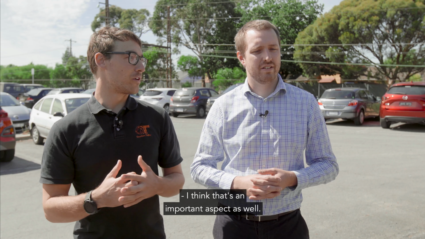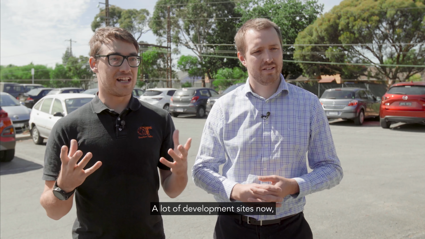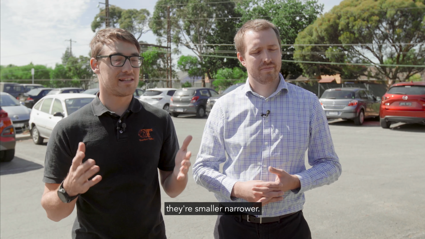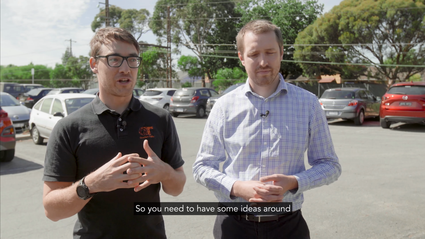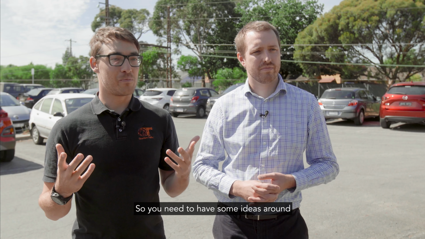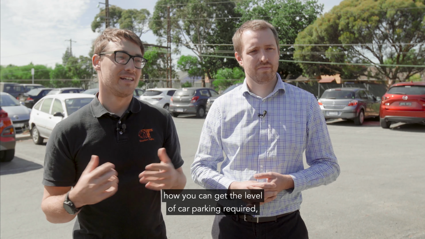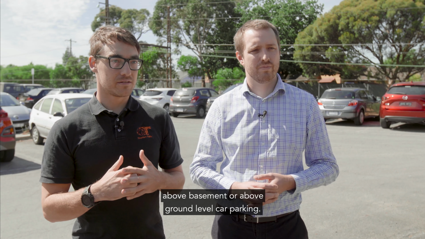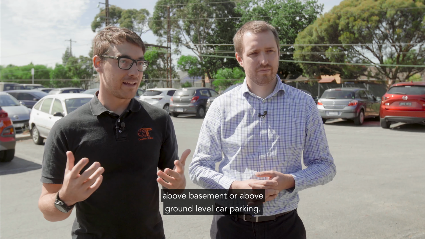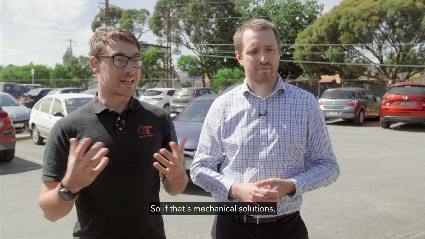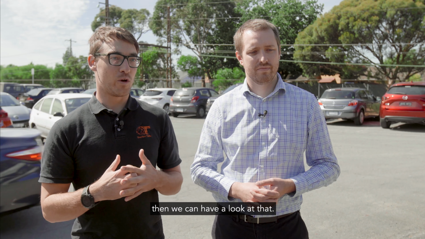I think that's an important aspect as well. A lot of development sites now are, let's call it, the less preferable sites. They're smaller, narrower. So you need to have some ideas around how you can get the level of car parking required to get the yield of development above basement or above ground level car parking that's going to make it financially viable. So if that's mechanical solutions, then we can have a look at that.